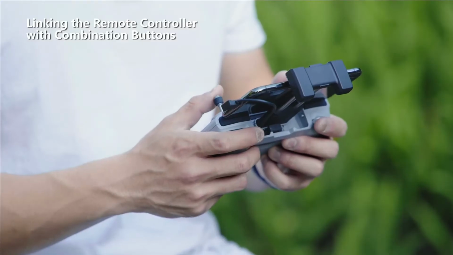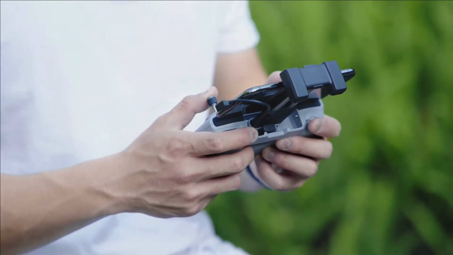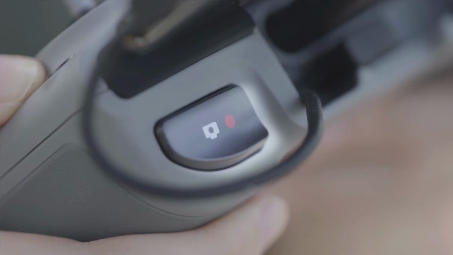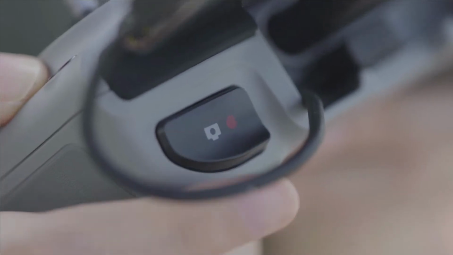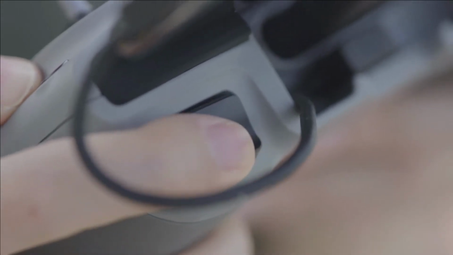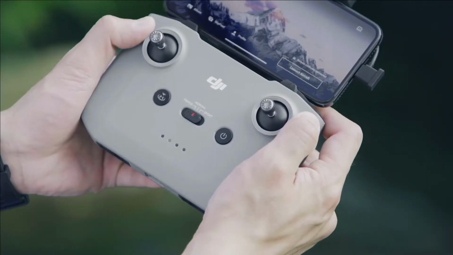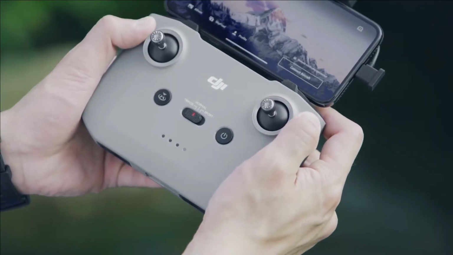You can also link the remote controller with combination buttons by simultaneously pressing the customizable button, the photo-video button, and the shutter record button at the top. The remote controller will start to beep after 2 seconds. Then you can begin the linking process.